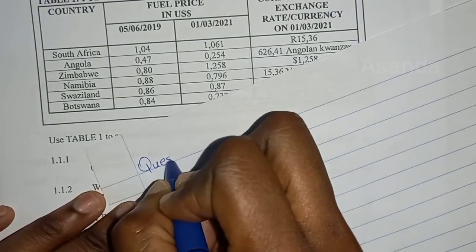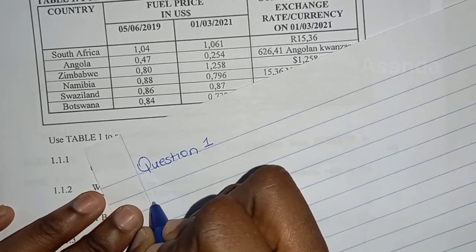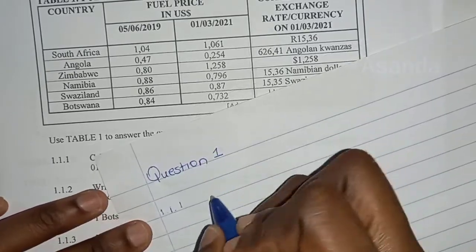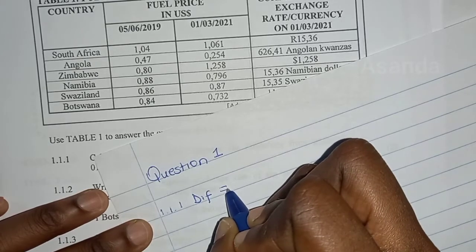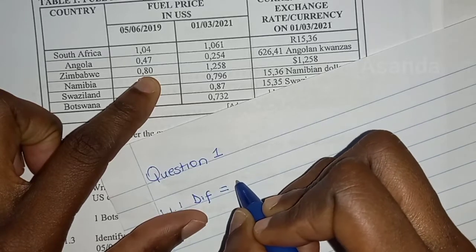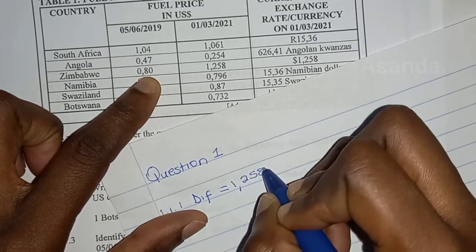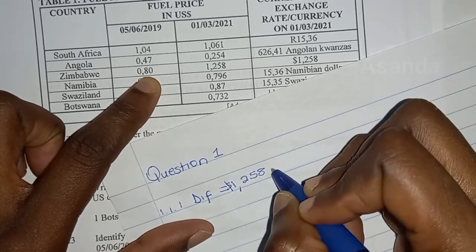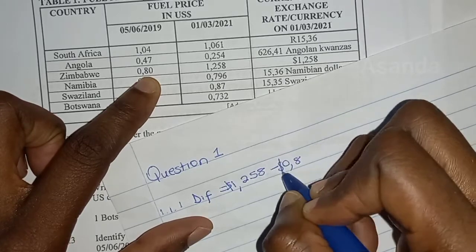So in question 1.1.1, we're calculating the difference, which is equal to 1.258 Zimbabwean dollars minus $0.8.